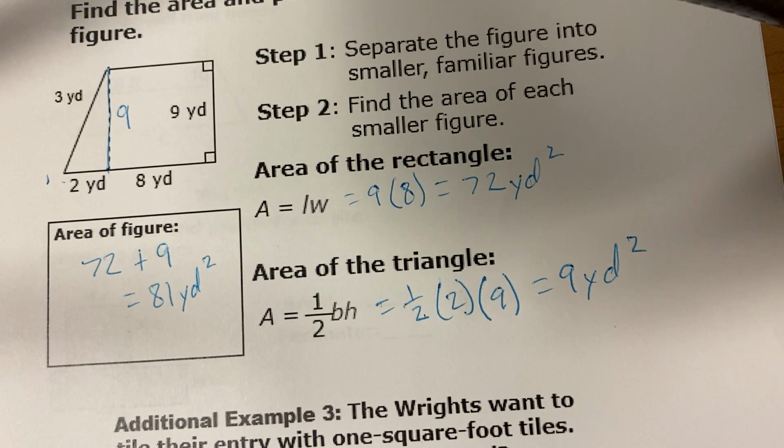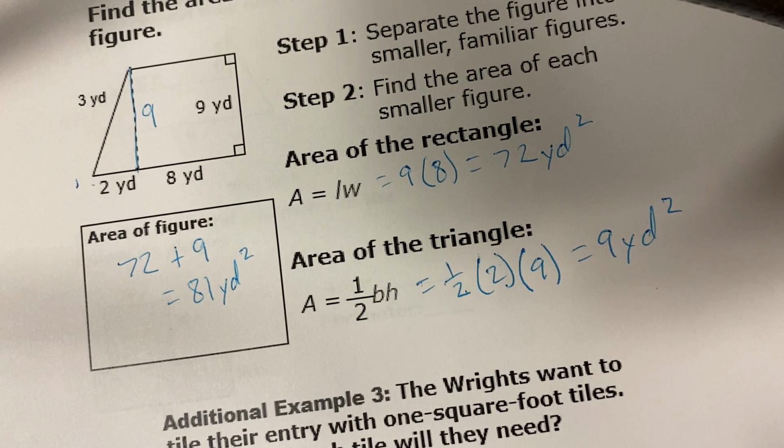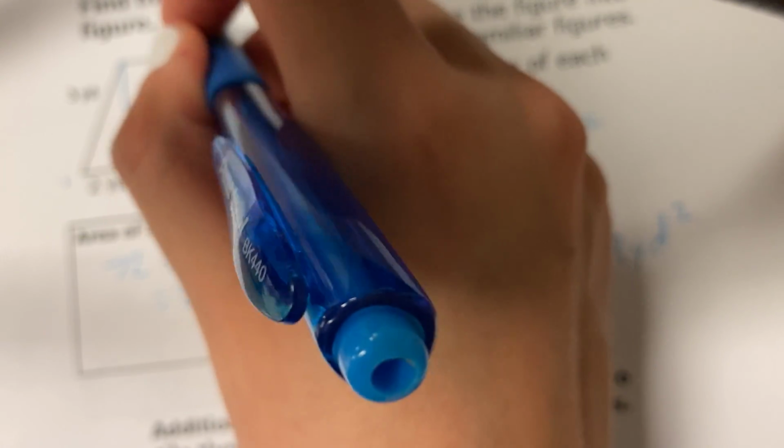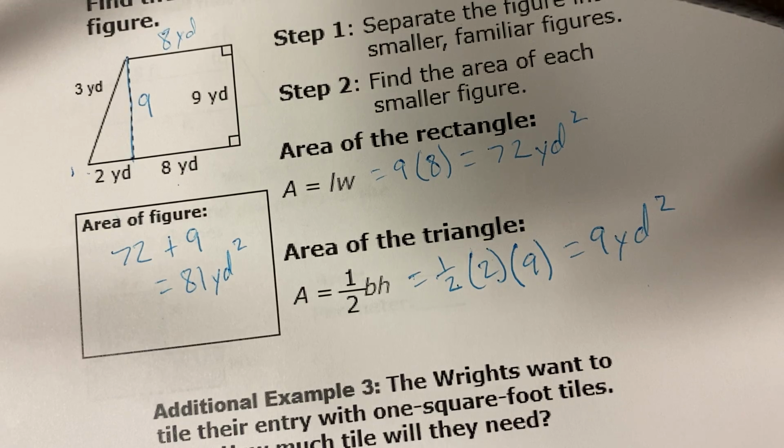All right, and we do a similar thing if we're trying to find perimeter. Perimeter is usually easier, especially with this problem. I know this side is 8 yards, and so to find the perimeter, I do 8 plus 9 plus 8 plus 3 plus 2. And that would be the perimeter around that shape.